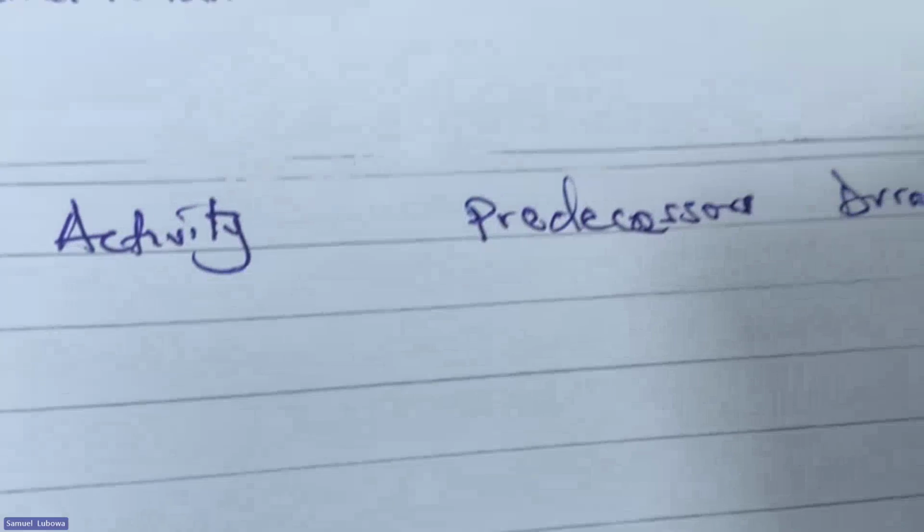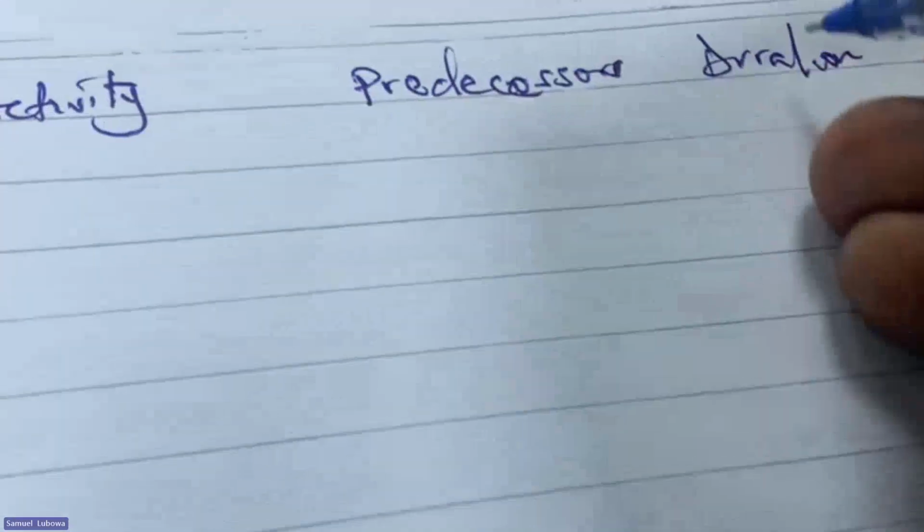We can have, for example, activity, and then we can come up with what we call the predecessors. The spelling, predecessors, or predecessor actually, as well as the duration. Now, what do I want to put here? We can identify a few activities that we can use.